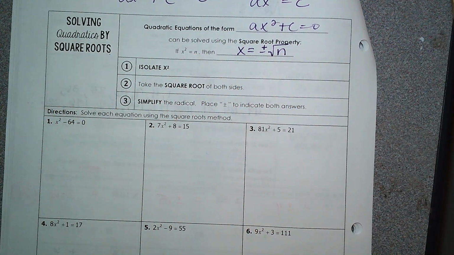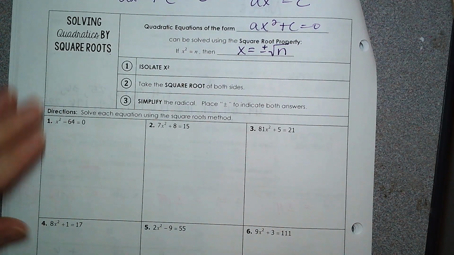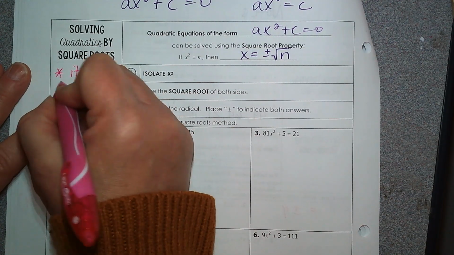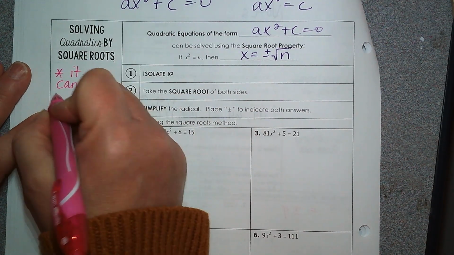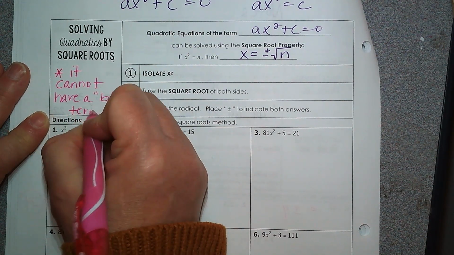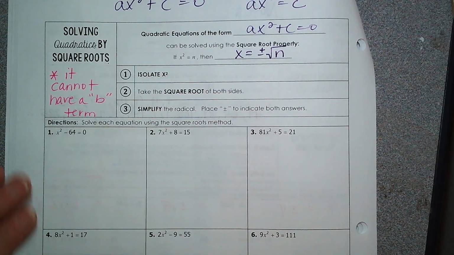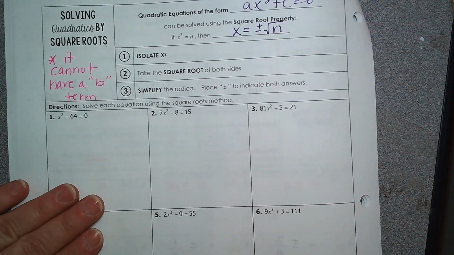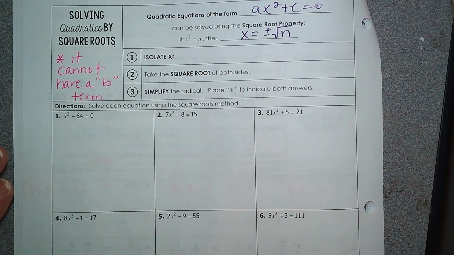And you're just going to take the square root of both sides to find x. But it cannot have a b term. So the steps are isolate x squared, take the square root of both sides, simplify the radical, place plus or minus to indicate both answers. So first step is to isolate x squared.